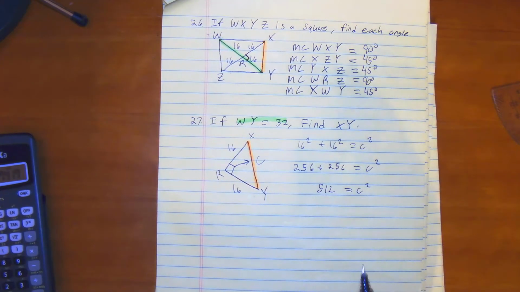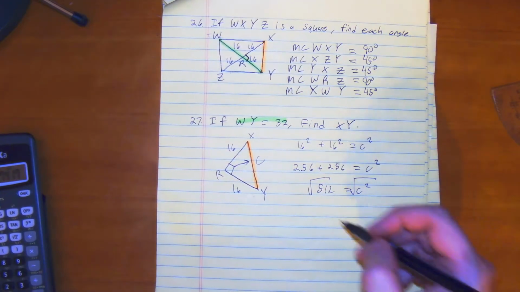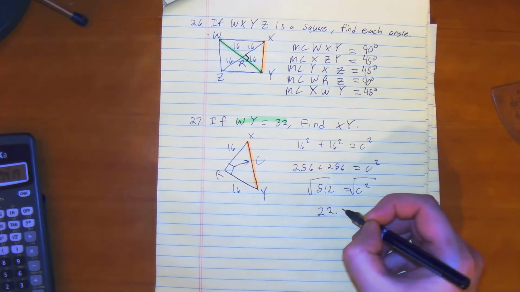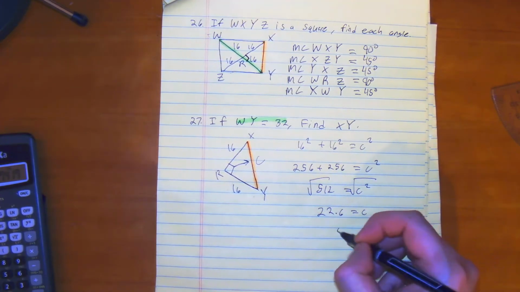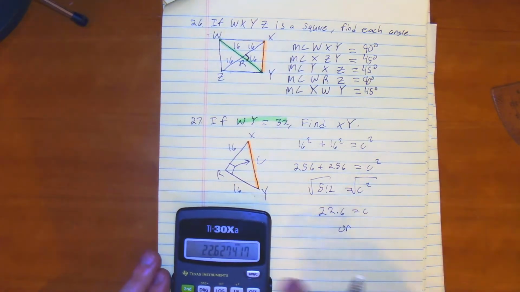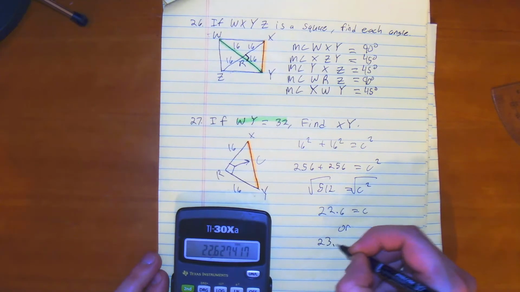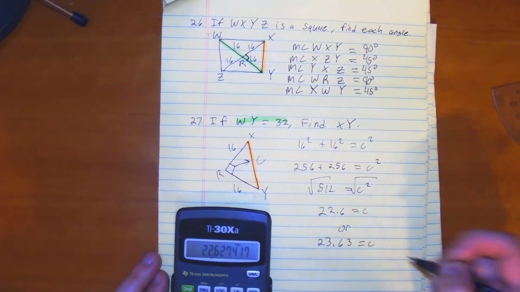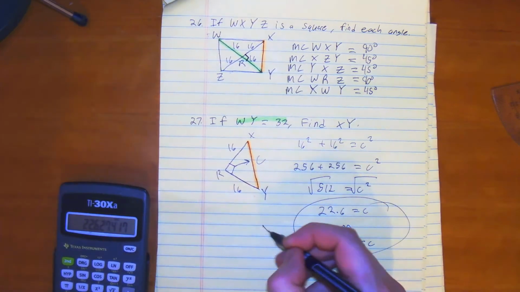We square root that, and we get about 22.6 is equal to C. Or you could say, if you really want to be exact, or close to exact, go to the nearest hundredth, 22.63 is equal to C. So these are the two values that XY can be.